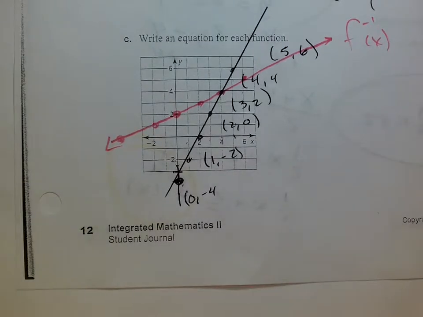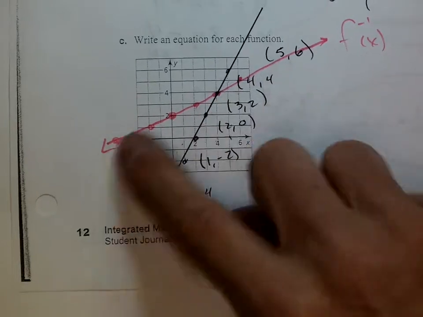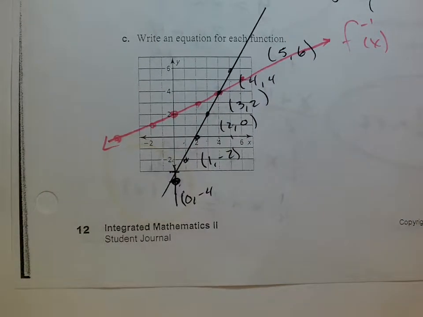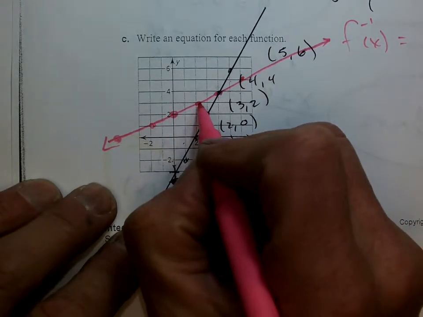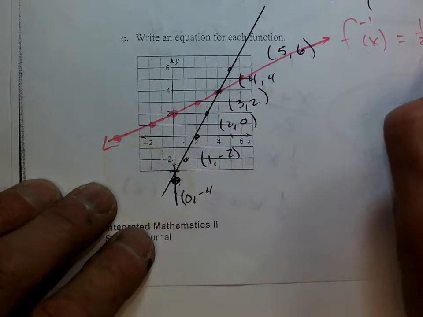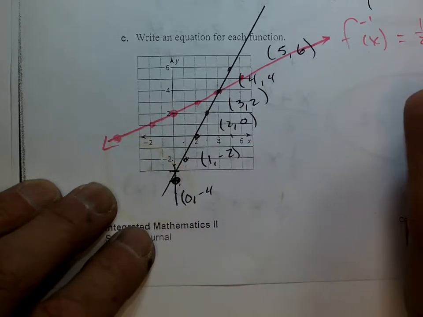How am I doing? All I did is take every single one of these points on my line and switch them. I went to negative 2, 1, then to 0, 2, okay? I just switched them, and I was able to draw a line. That's my inverse line. That's my opposite, right? Just switch the points. Now, if I take a look at this pink line, what's the equation? Well, that's easy. We have to know how to do that. It looks like it's up 1 over 2, so it's y equals 1 over 2x plus 2, right?